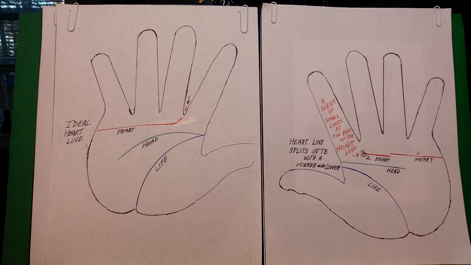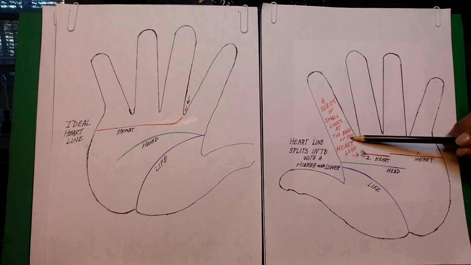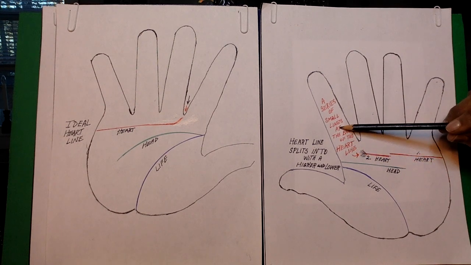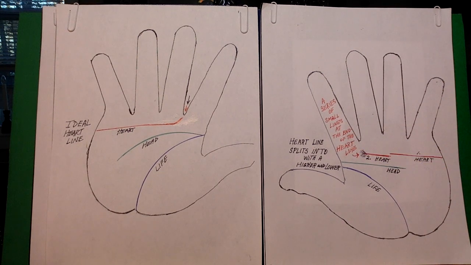And what does that mean? These are called flirtation lines. This indicates someone that needs to connect to lots of people of the opposite sex. So you might say, this is the sign of a flirt. Can't help themselves. That's very interesting.